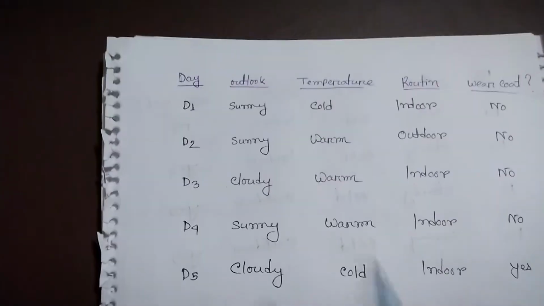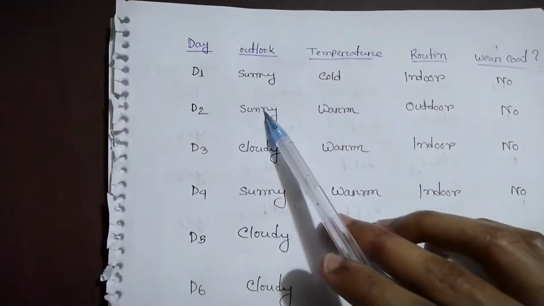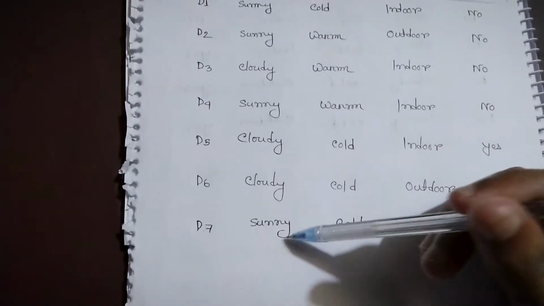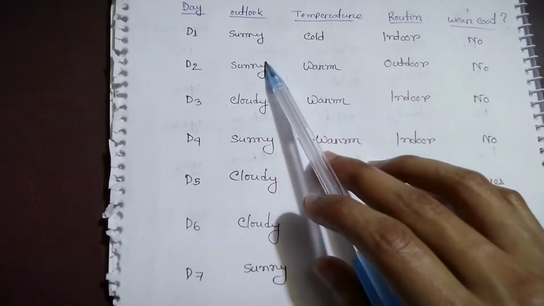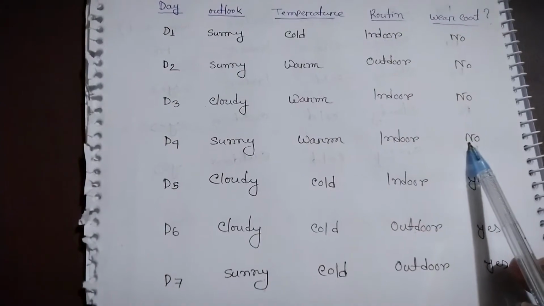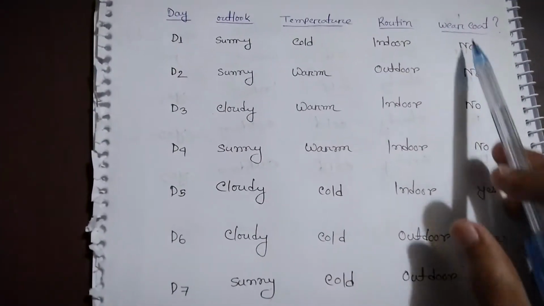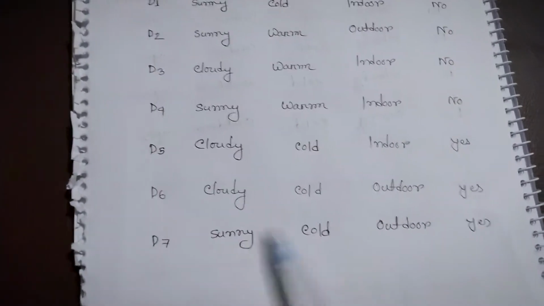Let's find it. In our database table, outlook sunny is 1, 2, 3, 4. So there are 4 sunny in total. Out of that, 3 of them are no. This one is no, this one is also no, this one is also no. So 3 no and only 1 yes. This part is the yes.